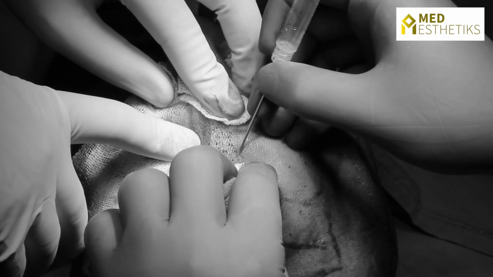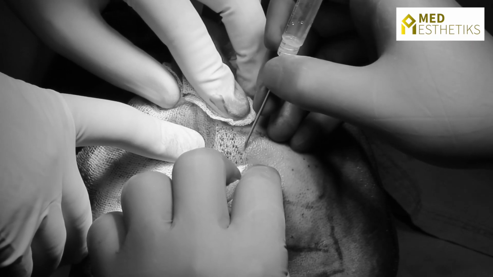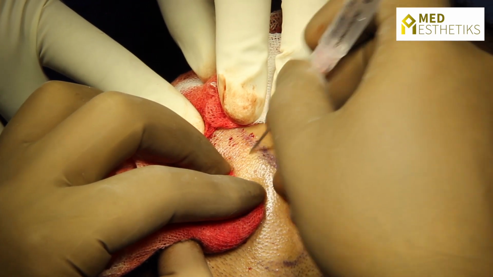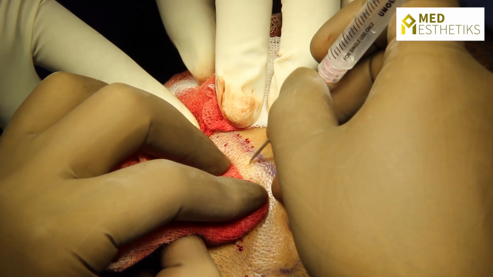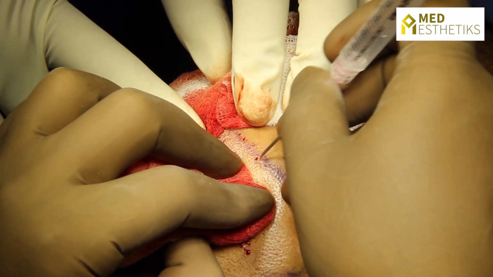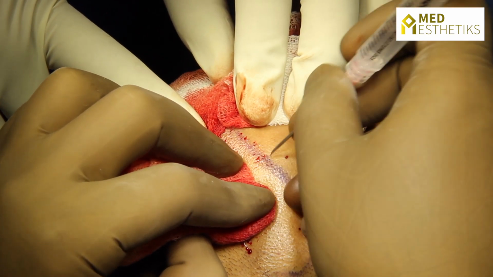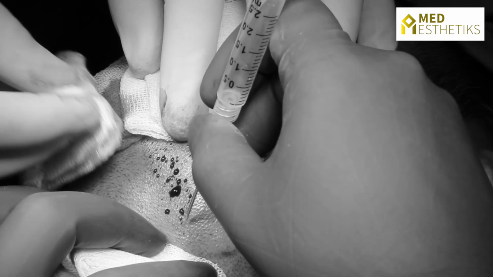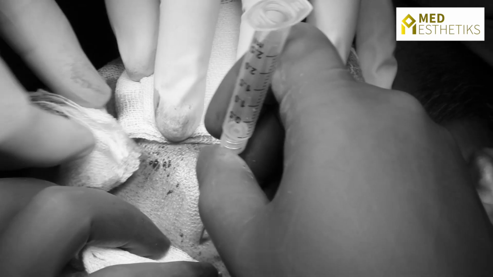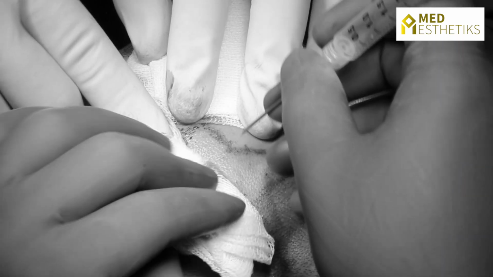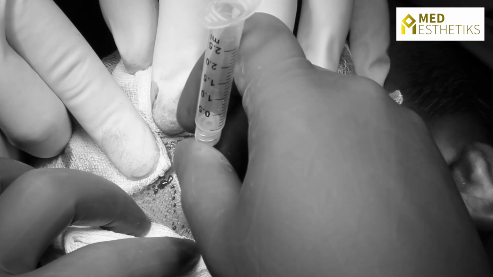These slits are placed in a very regular manner and in a kind of meshwork pattern. When we are approaching the hairline area, we keep the hairline very irregular again to give a very natural appearance. For the slits in the back areas where there are hairs, we have to make these slits in between the hairs so that we don't damage the existing hairs.